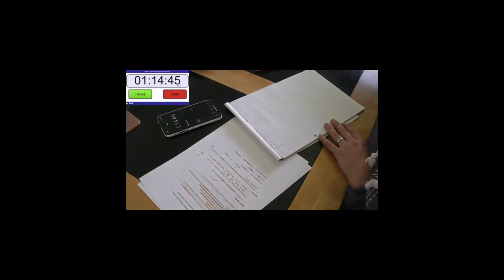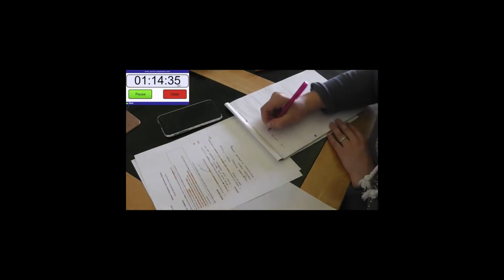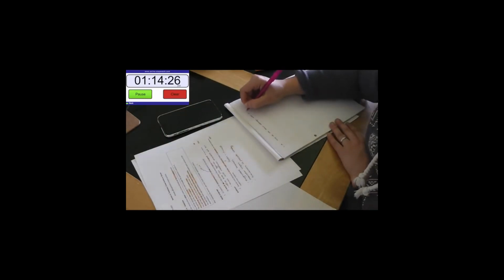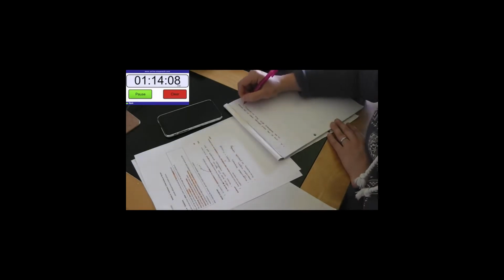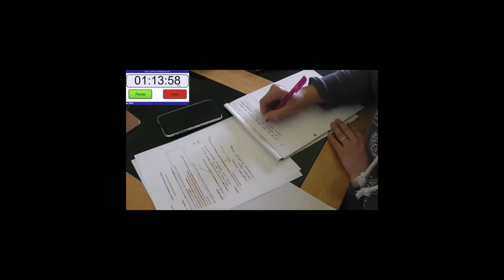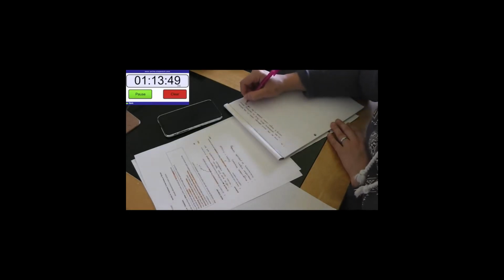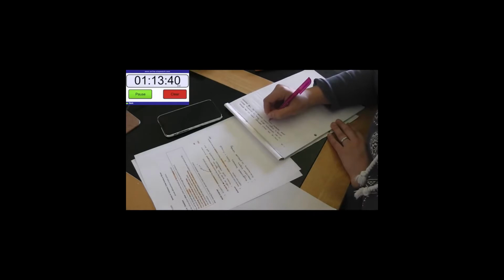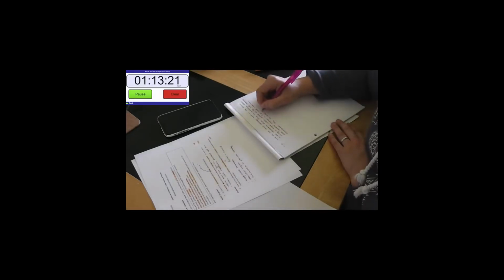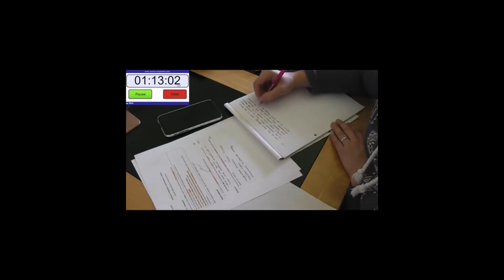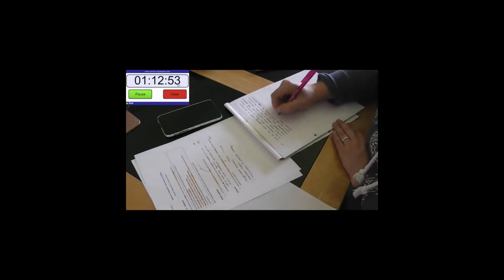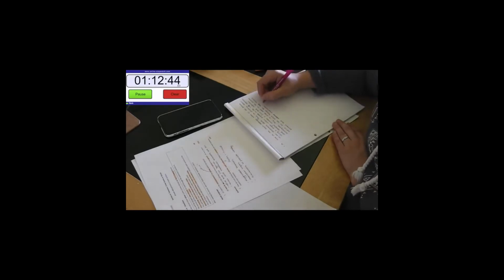Okay, so the paper's begun. Using the words of the question to help start your answer is one of the easiest ways you can go about doing that. So it really is just a case of using those words to help you, and the more you use those words from the question, the more on task and the more focused you stay as you go through. So that's really useful, and you can use that technique in all of your other exams as well.